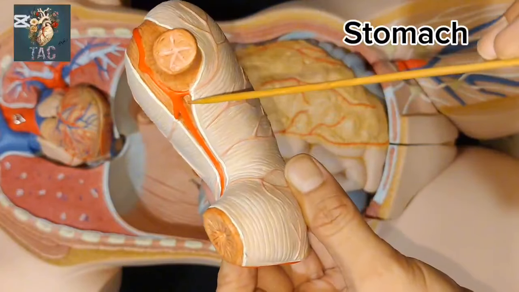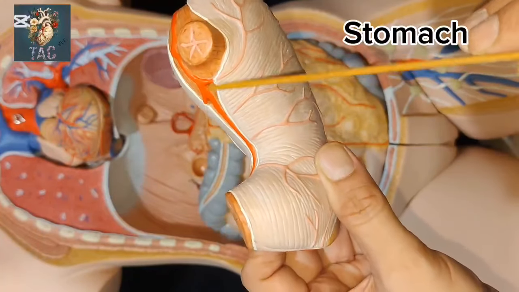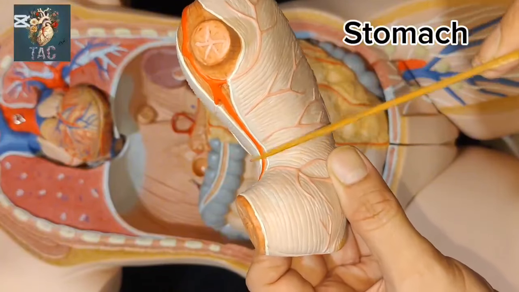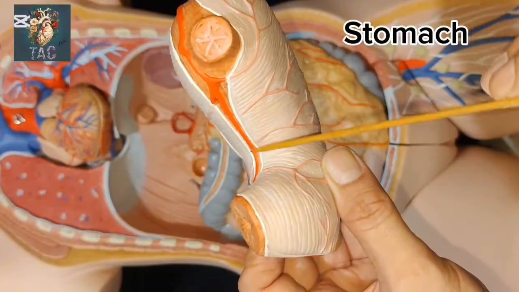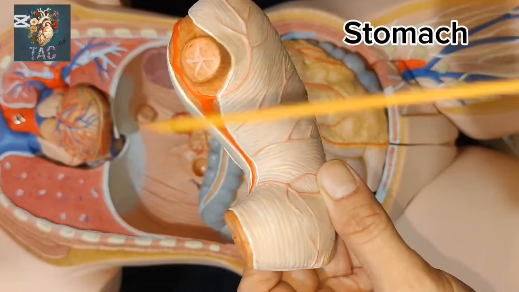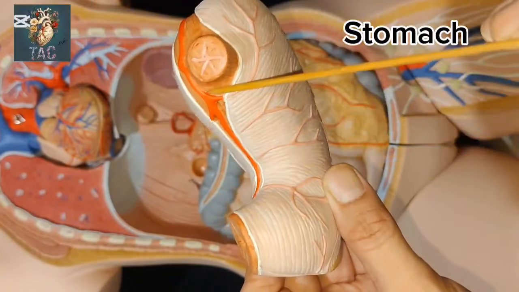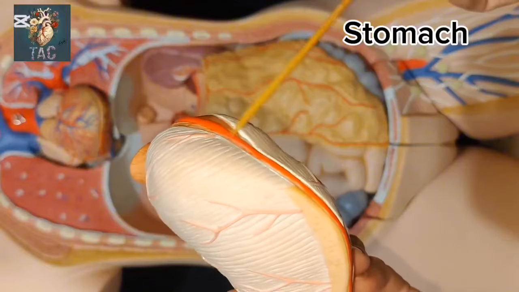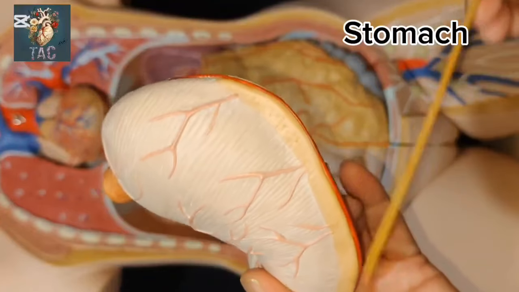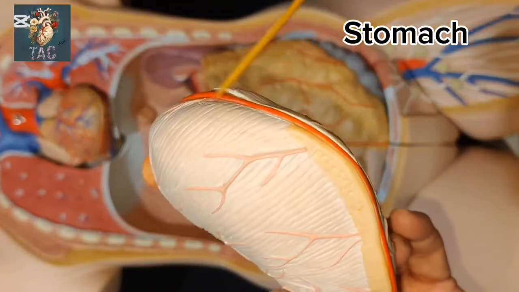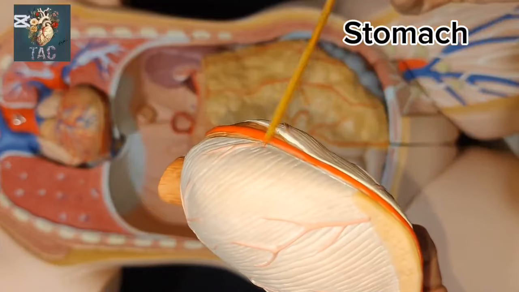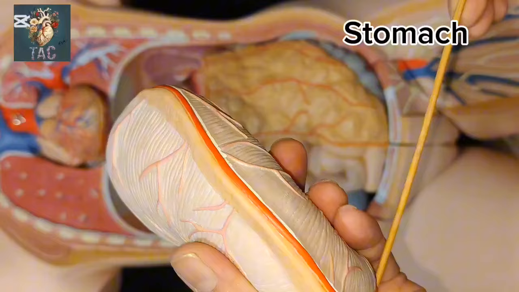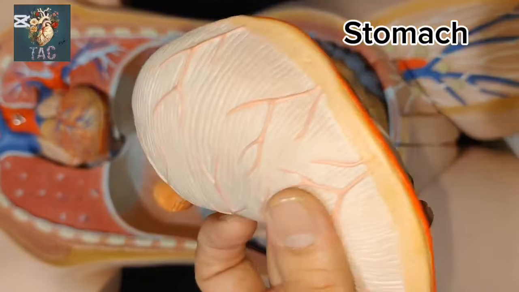The blood vessels present on the right side and the left side are the right and the left gastric arteries. The left gastric artery is the branch of the celiac trunk and the right gastric artery is the branch of the hepatic artery proper. These two arteries anastomose on the lesser curvature. On the greater curvature, the left gastroepiploic and right gastroepiploic arteries are present. The left gastroepiploic is the branch of the splenic artery and the right gastroepiploic is the branch of the gastroduodenal artery.